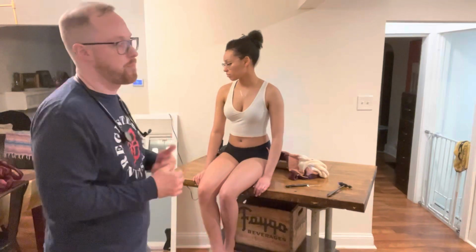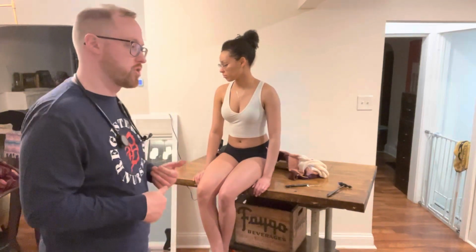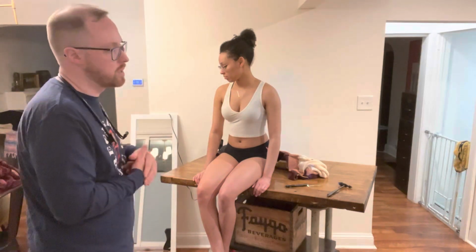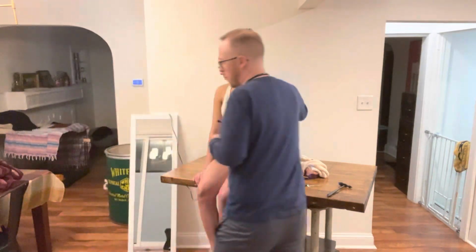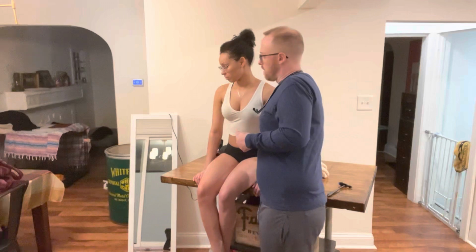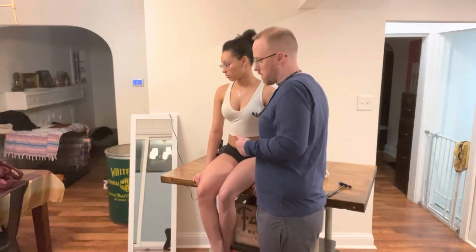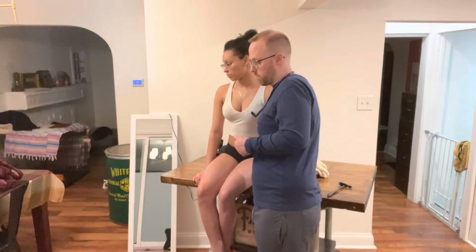I'm also looking at her, noticing that she's not in a tripod position. There's no retractions. It doesn't look like she's using accessory muscles. She's not struggling to breathe. Again, palpating on the back. I can palpate 6 positions here and 4 on the back. 4 on the front.